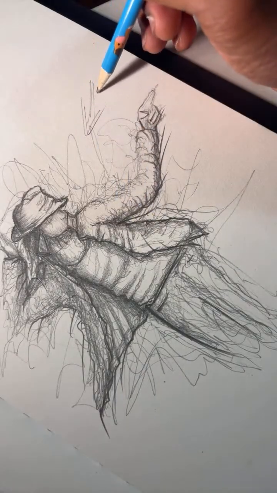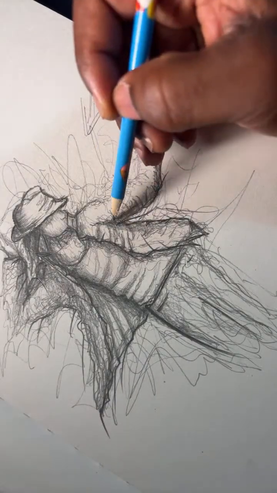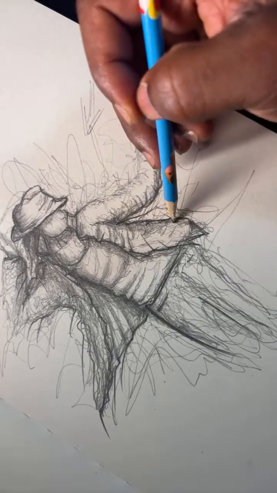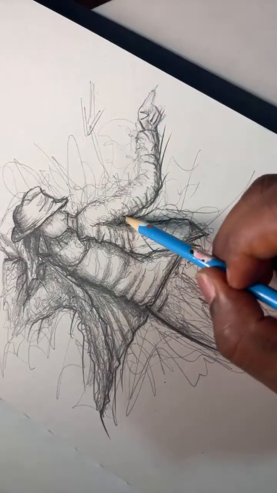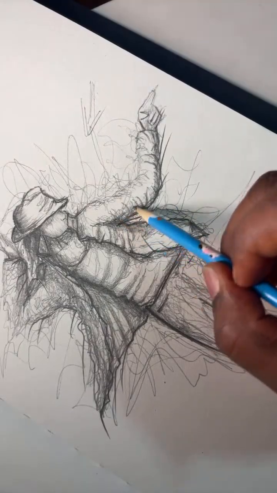Because remember, this is the source of light. So when the light comes in, this area won't be hit. So we're gonna go a lot darker in that area.